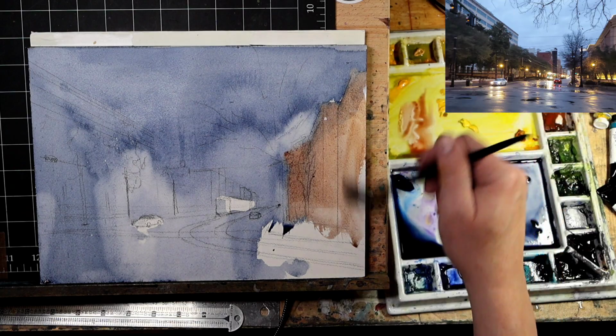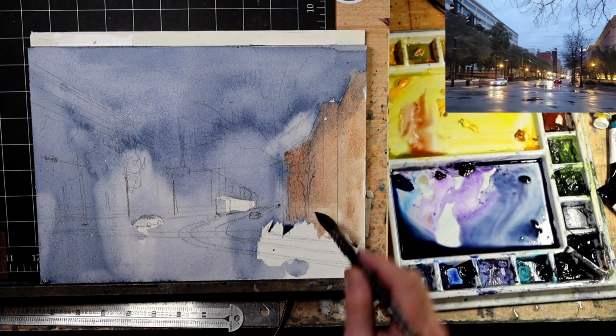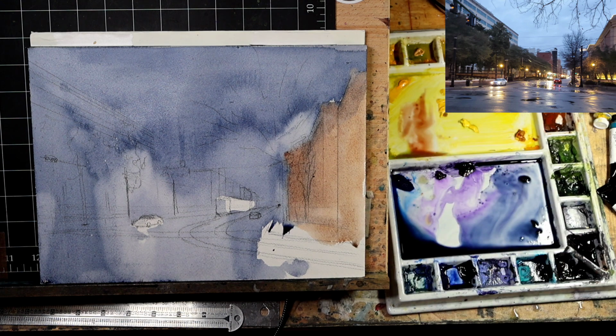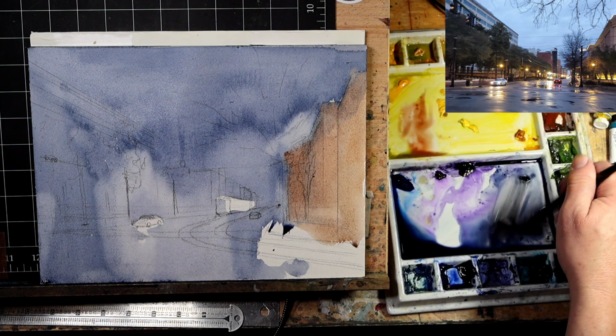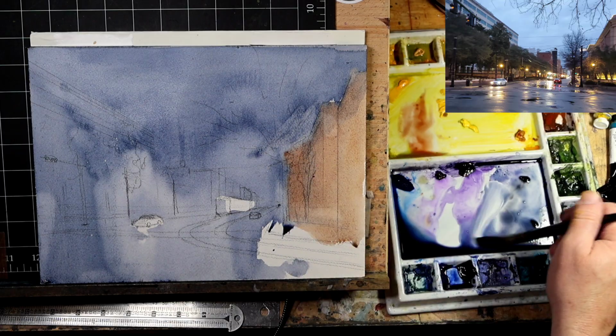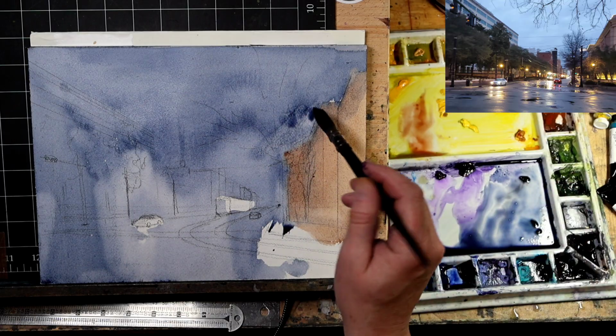I like it. So that's just a little bit of burnt sienna going in, and I'm gonna add to my roof here. I don't know why I picked it up too much. It's okay. Doesn't have to be perfect.